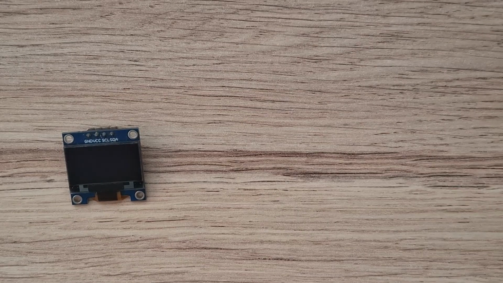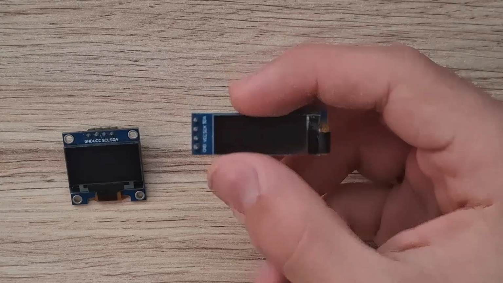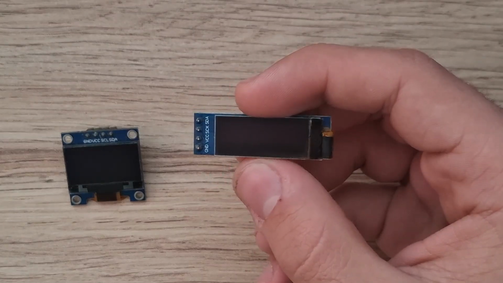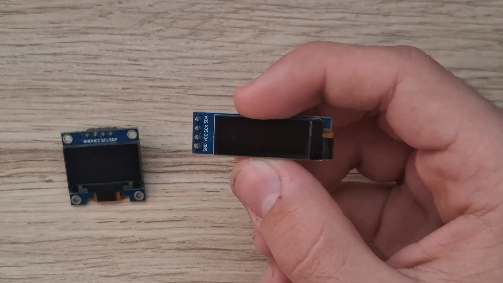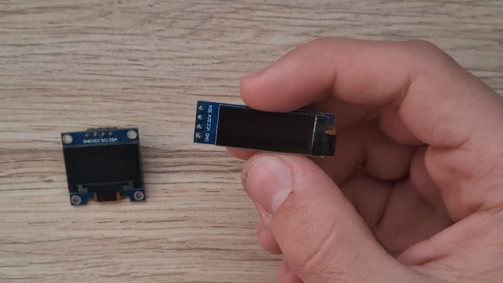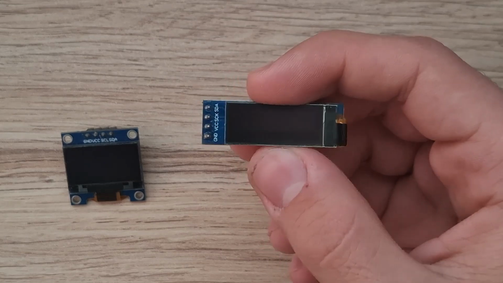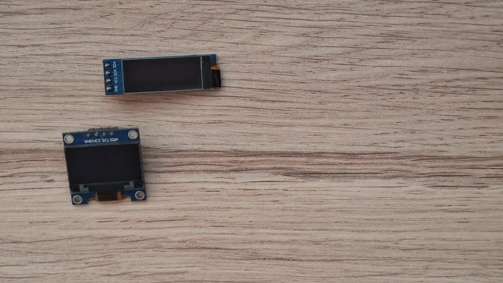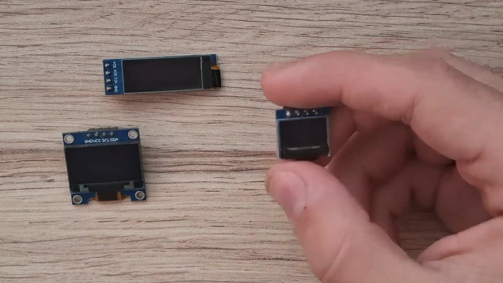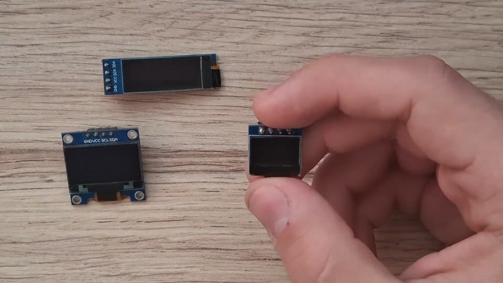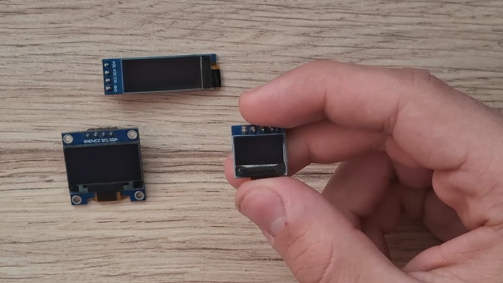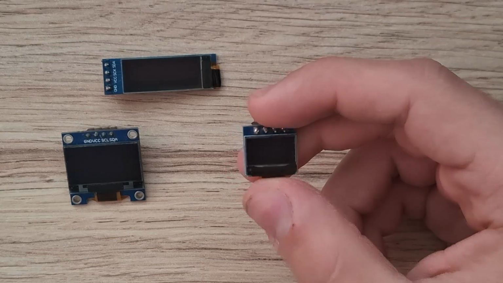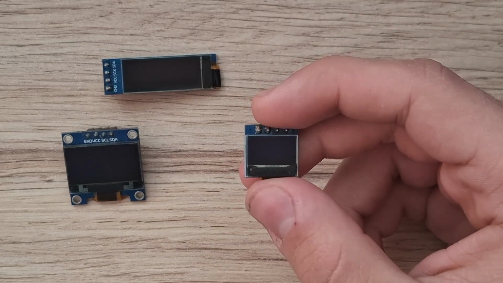But another common display also is the 0.91-inch display. It has a resolution of 128 by 32 pixels and it uses the same driver and same communication pins. But if you need something smaller, there's another display. It's a 0.49-inch. It has a resolution of 64 by 32. It uses the same driver and has the exact same pins for communication.